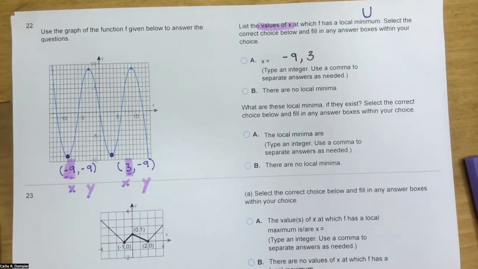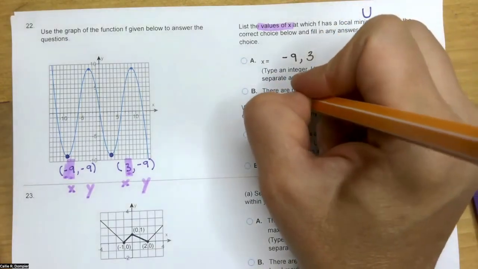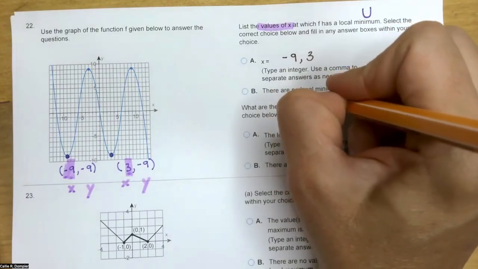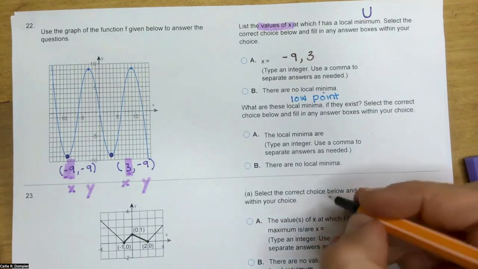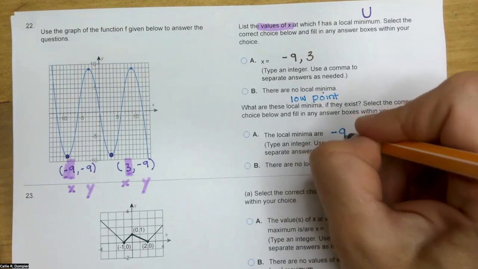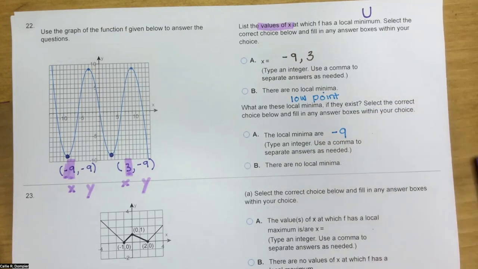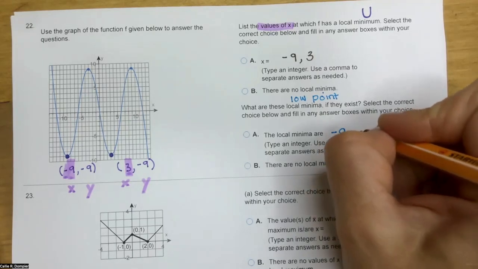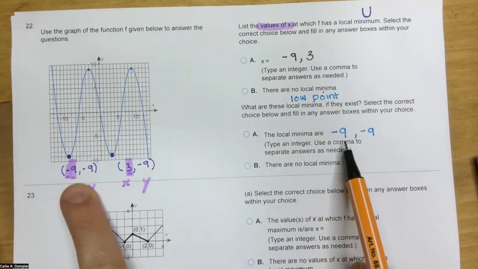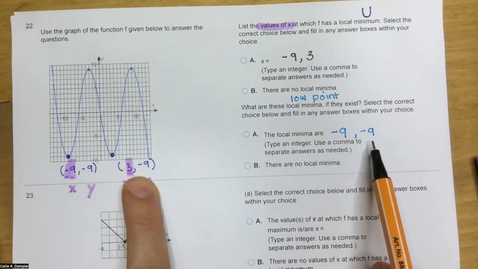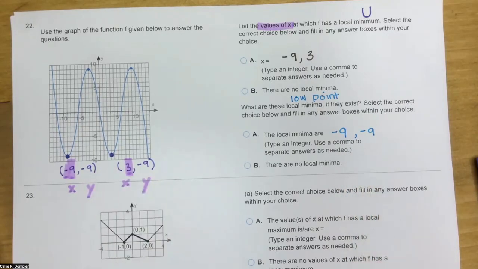What are these local minima if they exist? Now, what is the local minima? What is this low point? And if we're talking about high or low, we're talking about y values, right? How low does it go? It goes to -9. You don't need to write it twice, okay? Let me make sure that's true. That's not true. You need to write it twice. Good. So the local minima of this one is -9. The local minima of this one is -9. And they're just asking for the low point or the y value.